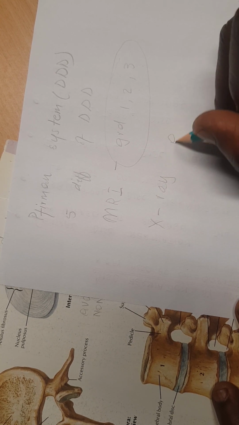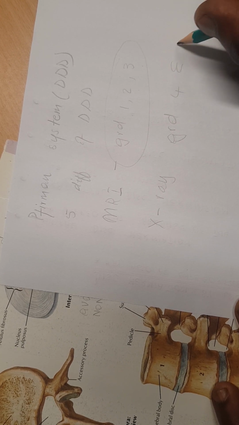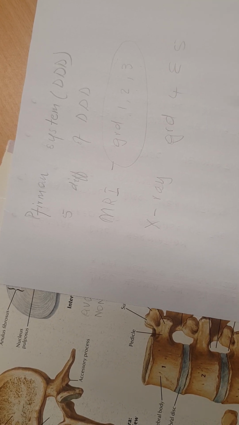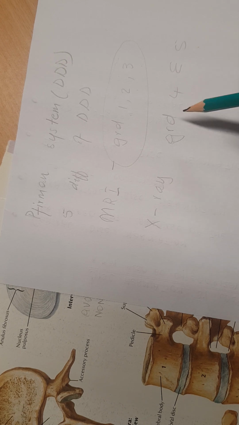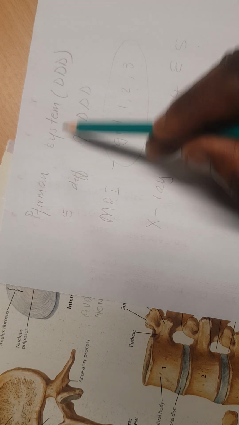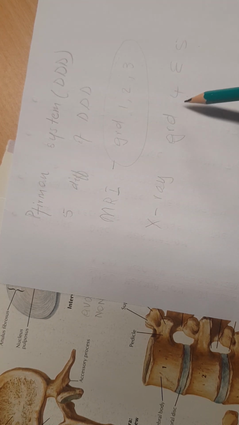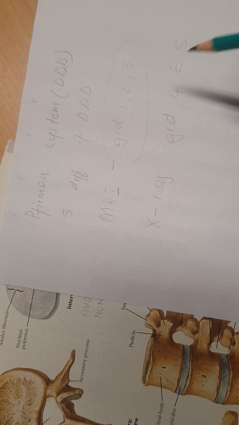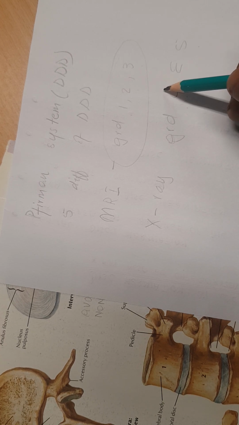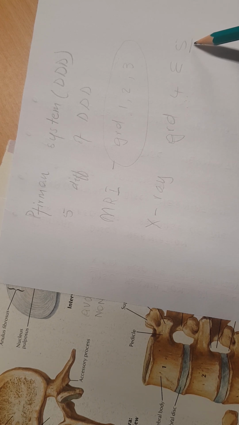you can see grade 4 and grade 5. Why can you see grade 4 and grade 5? Because for grade 4, using the Ferment system, the disc height is slightly affected. So if you compare a disc that is grade 4, you can see the difference in disc height. And then grade 5, there is a significant disc height difference.